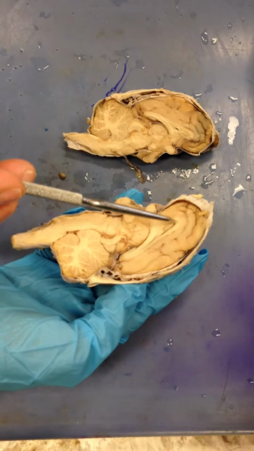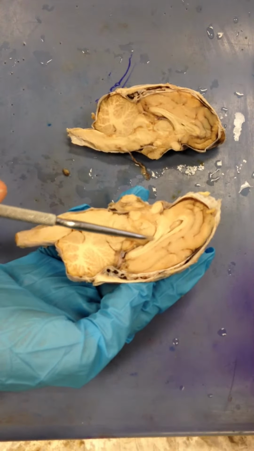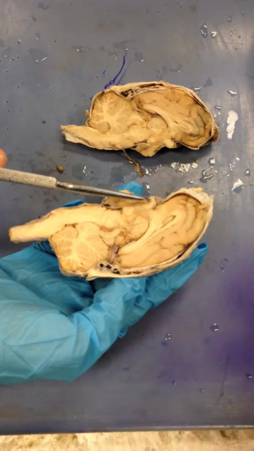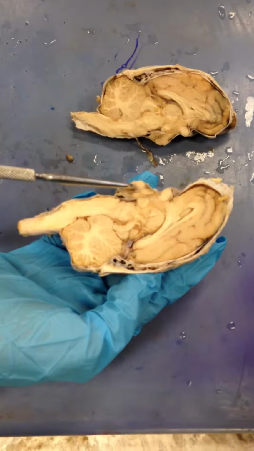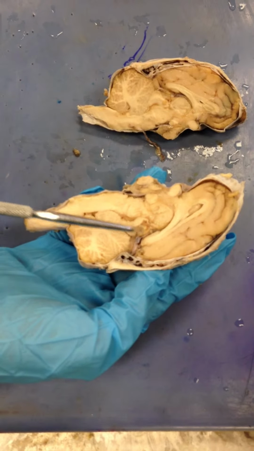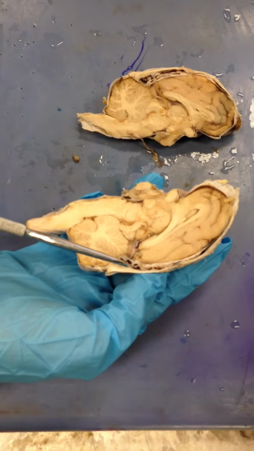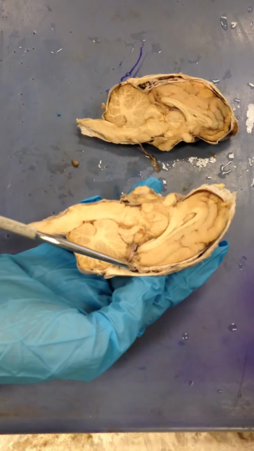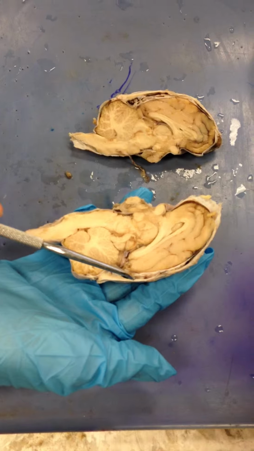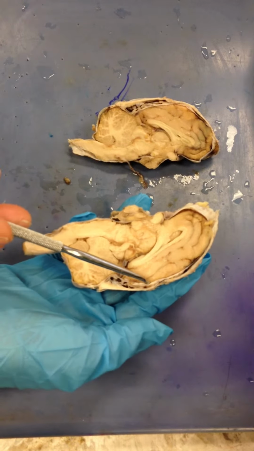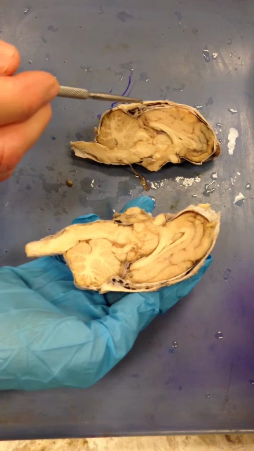So here we have the corpus callosum, the fornix, the thalamus, optic chiasma, the infundibulum, the pituitary gland, the pineal body. Here you can actually see some of this subarachnoid space, particularly right in here. Dura mater, arachnoid mater, and then pia mater right in here.